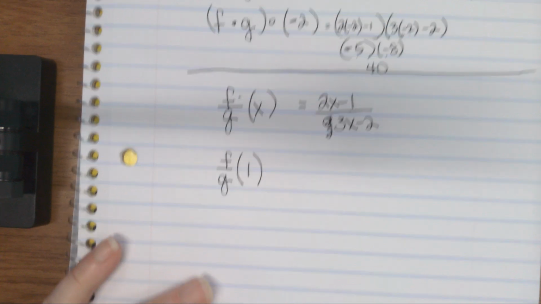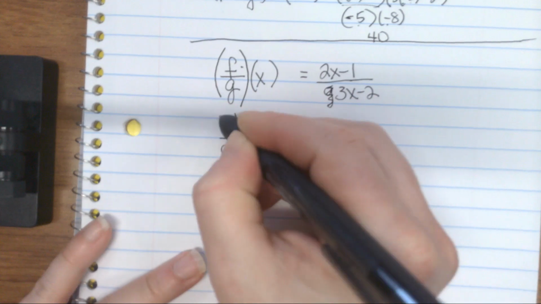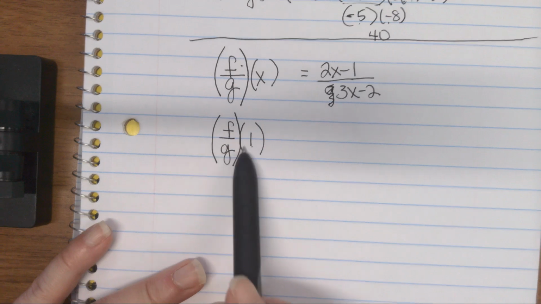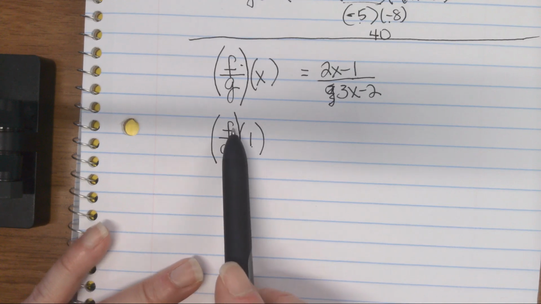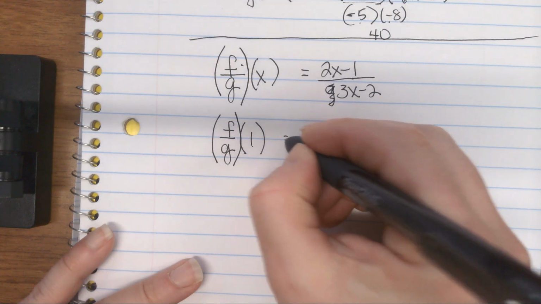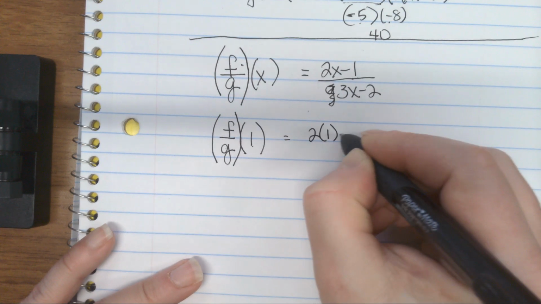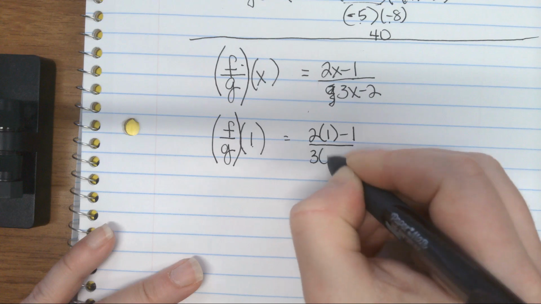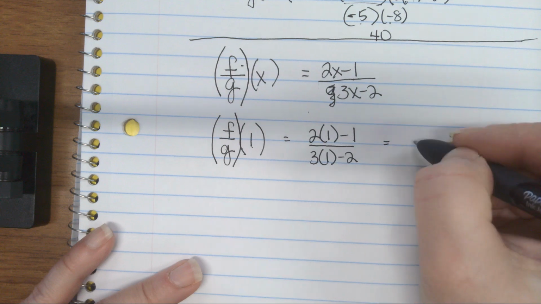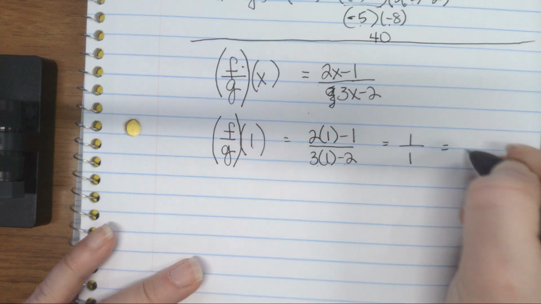If I ask for specifically, you're probably actually going to see parentheses around this, f divided by g of 1, again, that doesn't mean multiplication. That means you're going to take the division and plug 1 in for x. So taking my function, that's 2 times 1 minus 1 over 3 times 1 minus 2. 2 times 1 minus 1 is 1. 3 times 1 minus 2 is also 1. This one simplifies to just 1.